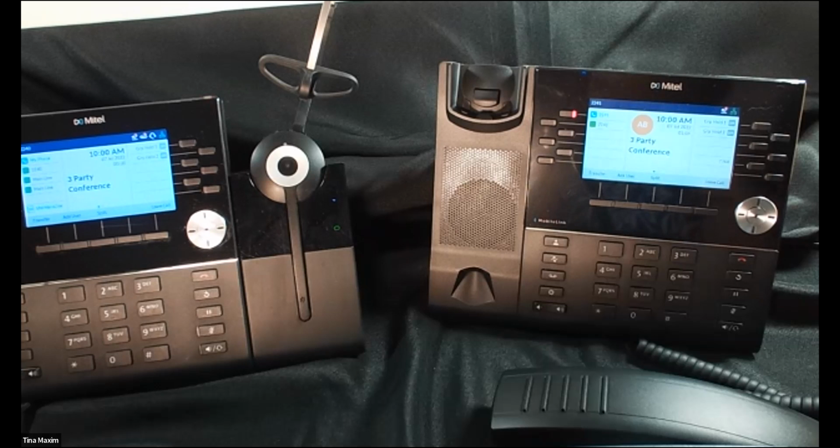Now, one other thing that I would like you to see with the conference feature is if you're trying to pull someone into a conference and maybe you get their voicemail, well, you don't want to pull voicemail into a conference call. So what will happen, I'm going to start the steps of pulling a new person into a conference call just for you to see.